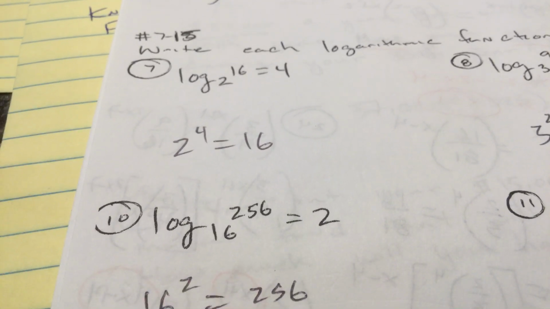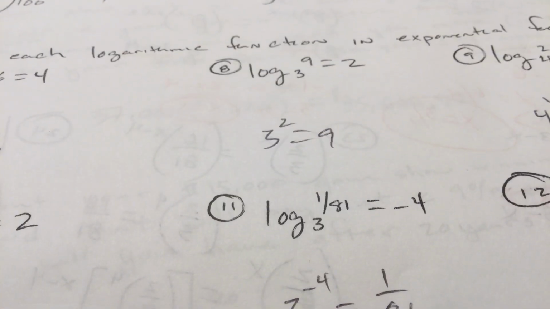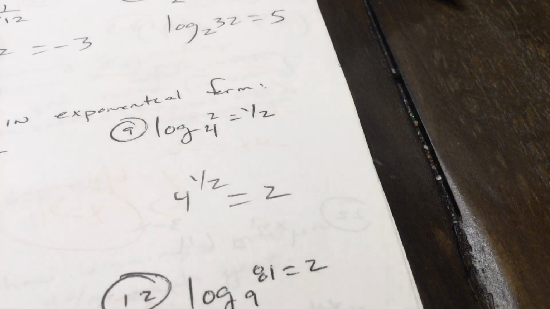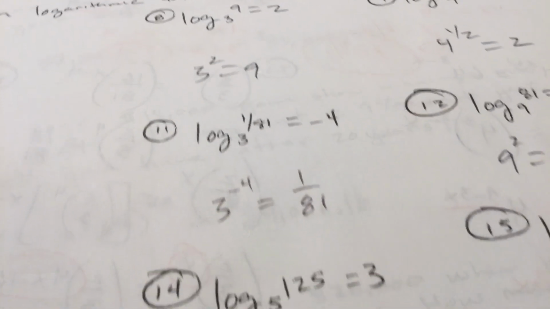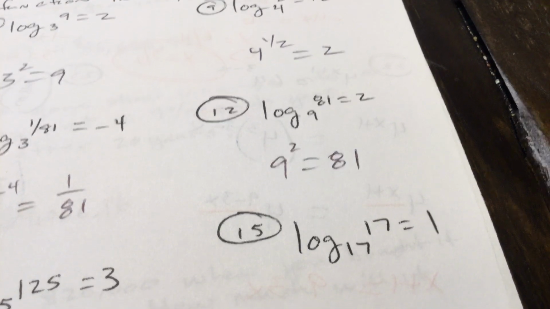Then write each logarithmic function in exponential form. I think that is a coffee break with that. 2 to the 4th is 16. 3 squared is 9. 4 to the 1/2 is 2. 3 to the negative 4th is 1 over 81. I know I'm skipping some, but these are very, very easy. 5 to the 3rd is 125. And 17 to the 1st is 17. All right.